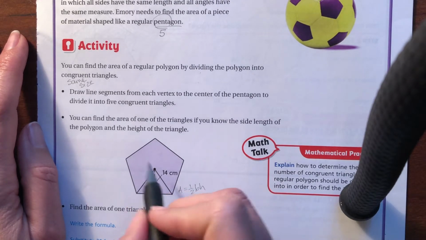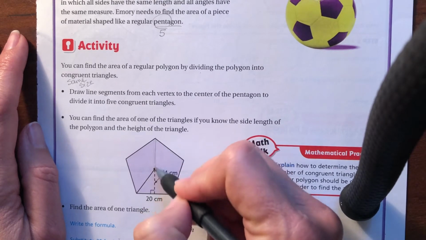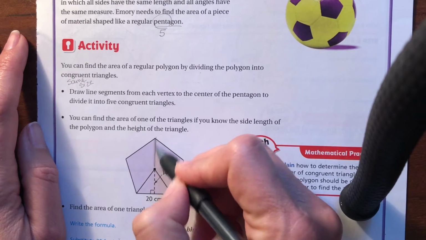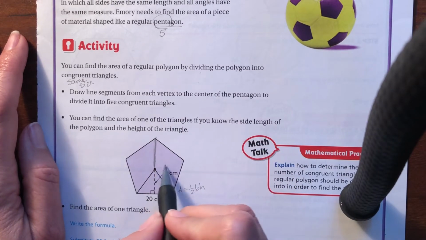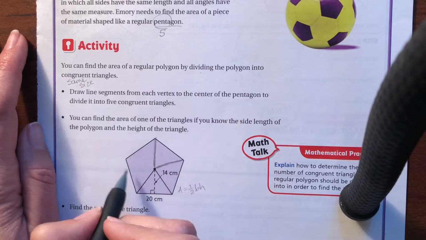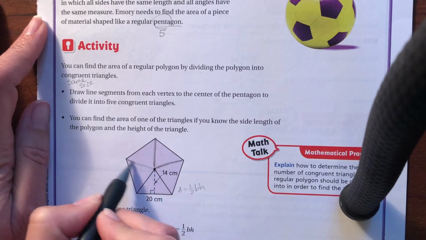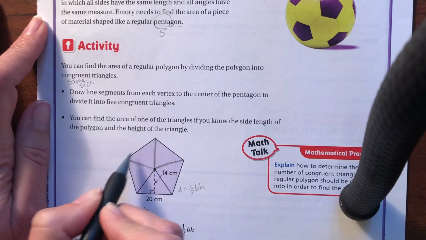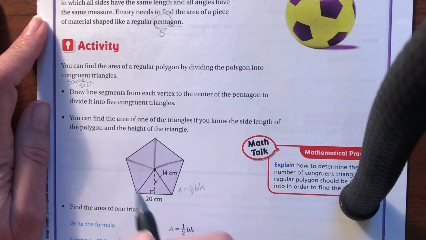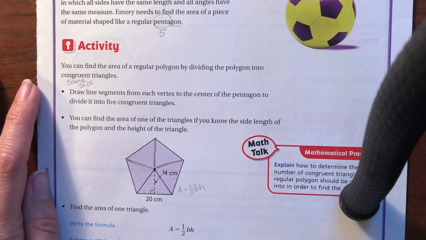So basically, I'm just going to divide this pentagon into 5 triangles by drawing a line from the center to each of the 5 vertices. So this is one of the 5 triangles in this pentagon.